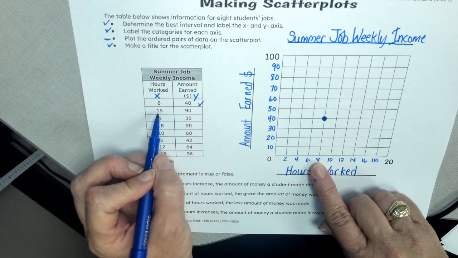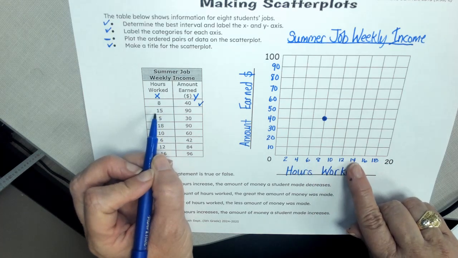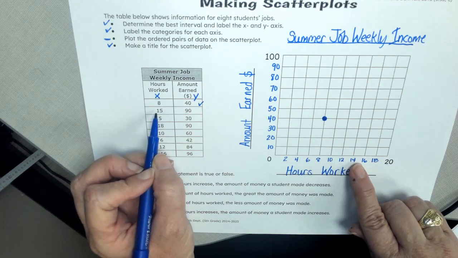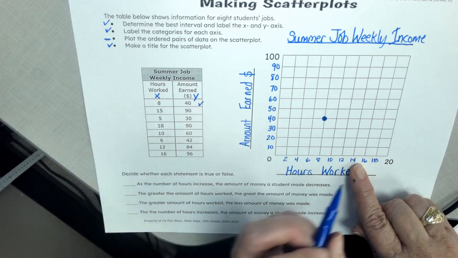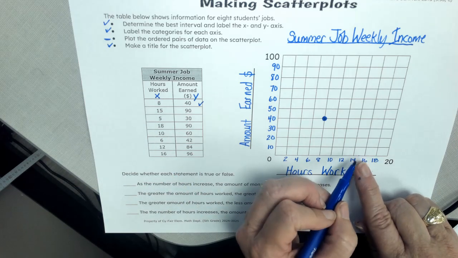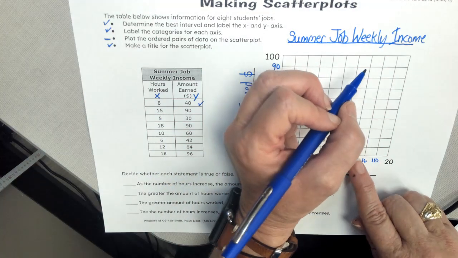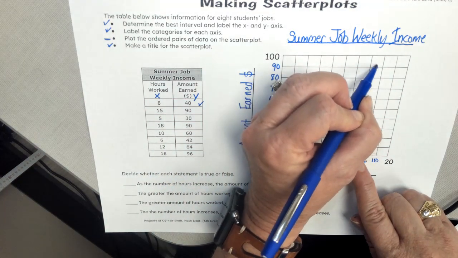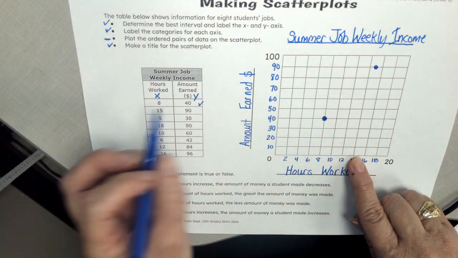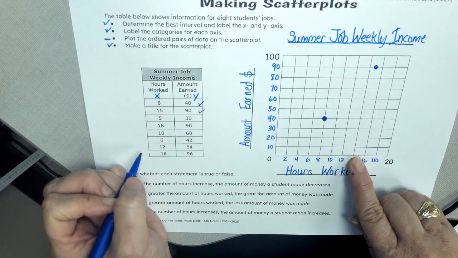When somebody worked about 15 hours, well, 15 isn't on my x-axis, but where would 15 fall? In the middle of 14 and 16. All right, I'm going to put a little dot there. And when they worked 15 hours, they made about $90. Wow, that's good money. $90. Going to check that one off.